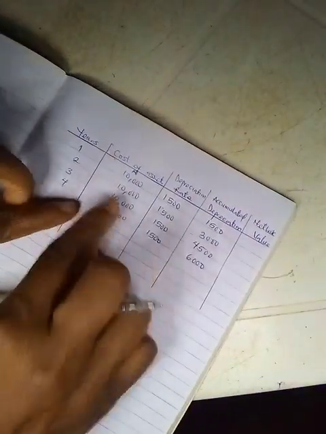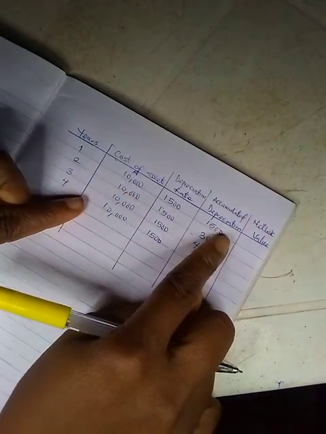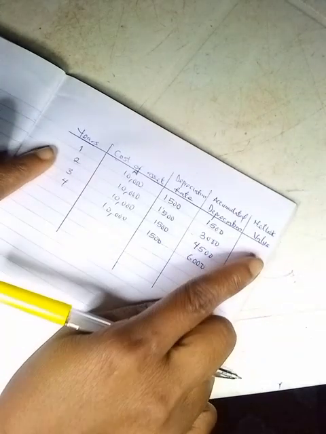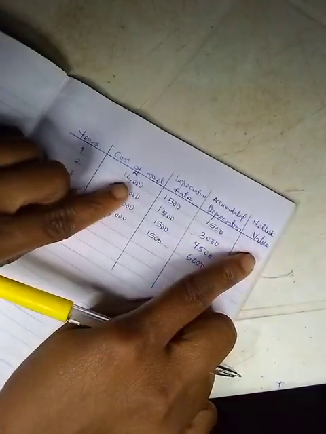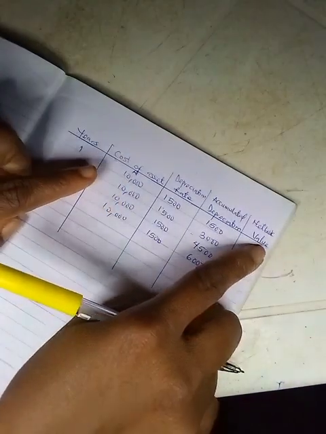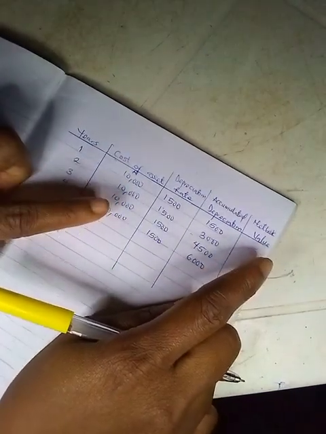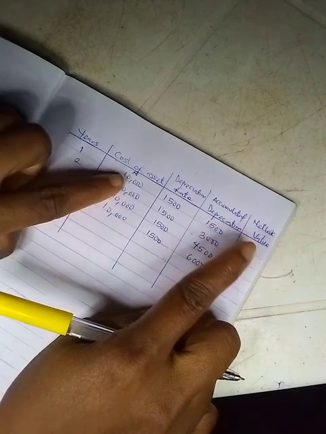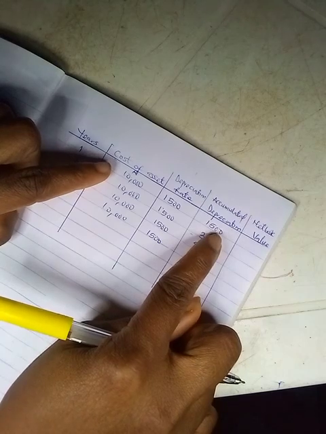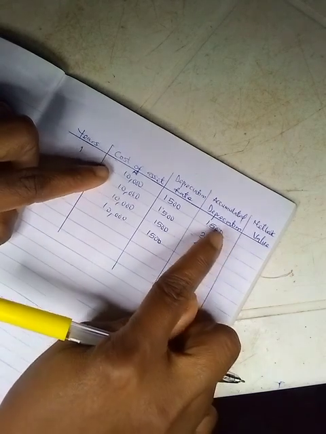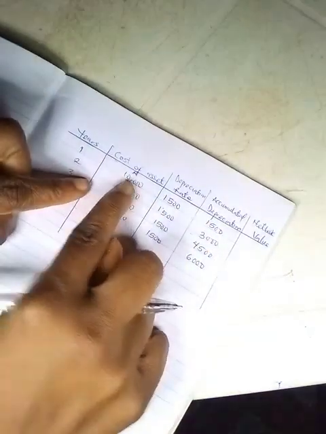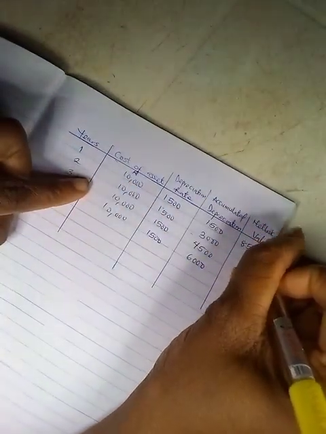Now, the net book value means the value of your asset after it has been depreciated, that is, the economic value. To get your net book value, just deduct your accumulated depreciation from the cost of assets. If you deduct 1,500 naira from 10,000 for the first year, you have 8,500.